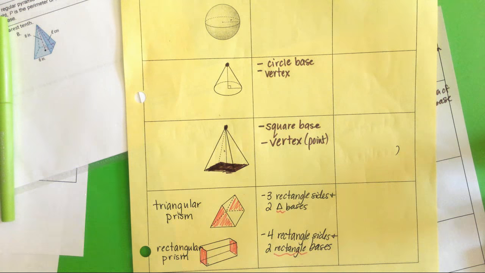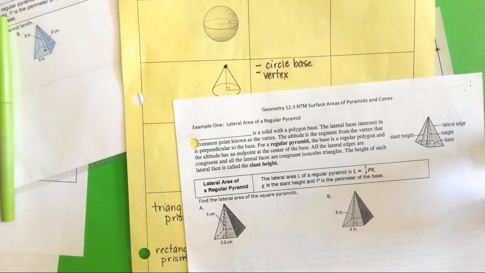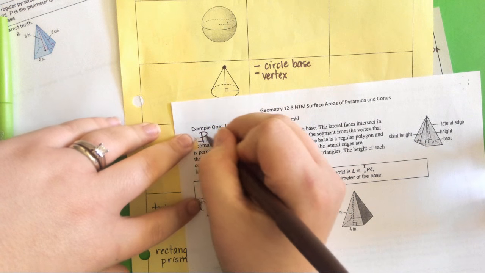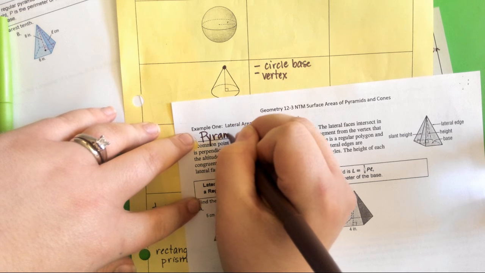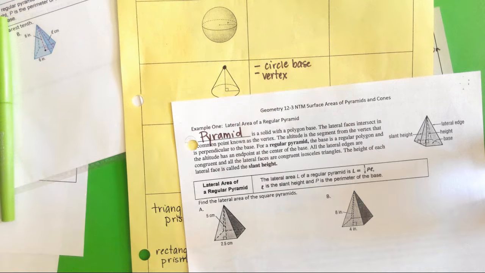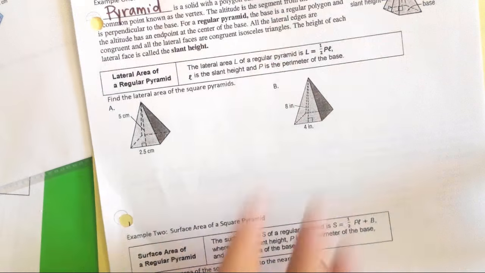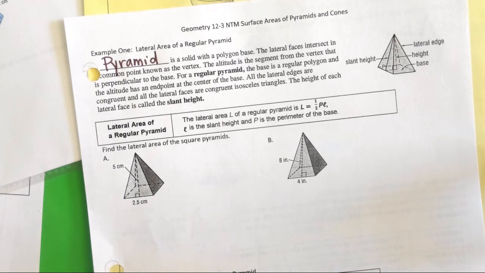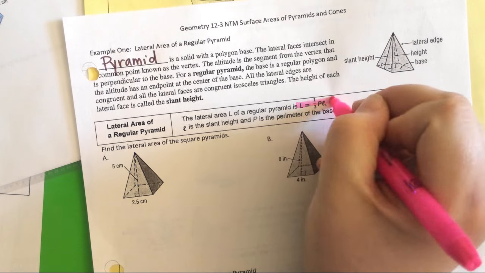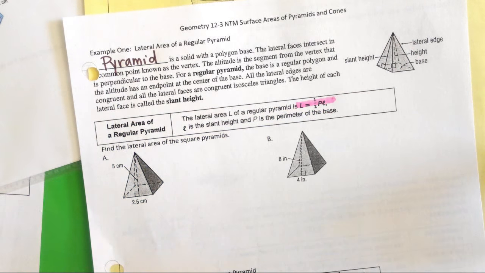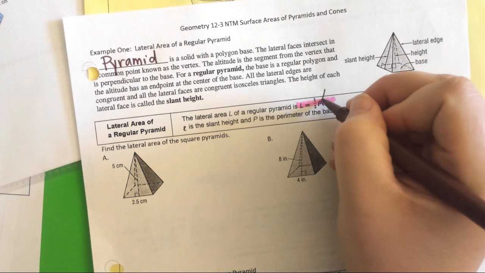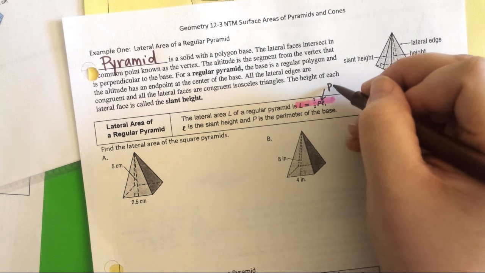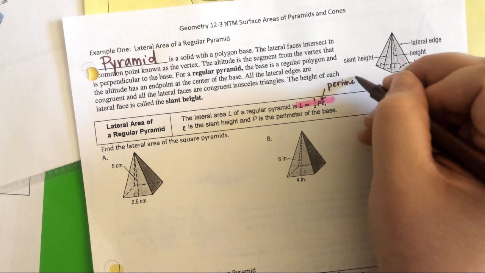Okay, since we are in a hurry, I will let you read things later if you're dying to read and you want to add more to your handout. The first blank is pyramid. I'm going to go straight to the formulas because we are in that kind of a race today. So I see L equals 1/2 PL. Remind me, what was P for again? Perimeter. Be specific. Perimeter of the base.